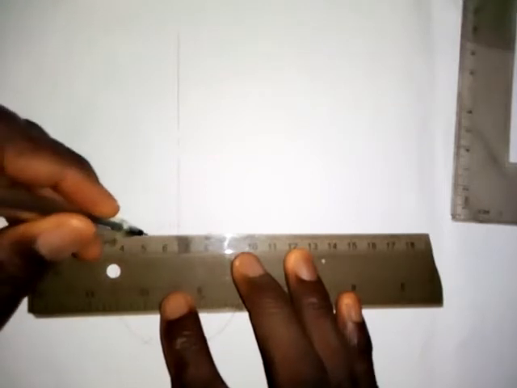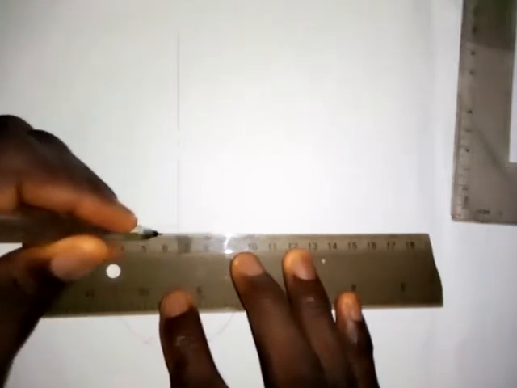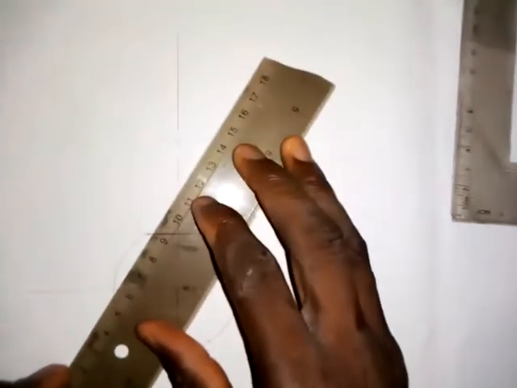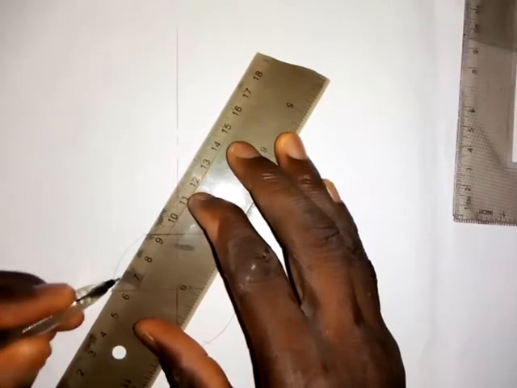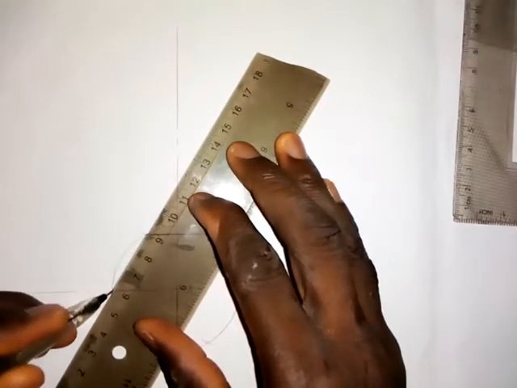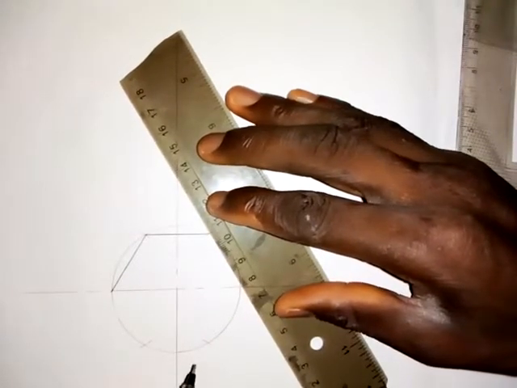So join this point together with this point like this. I want to show you how you can do everything. Then join this point with this point.